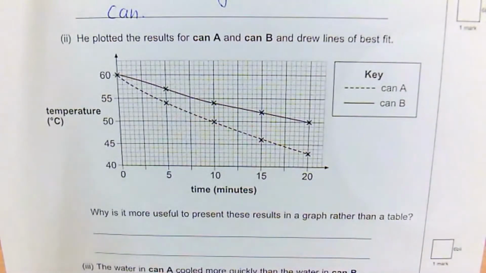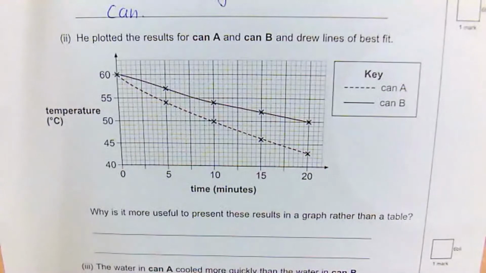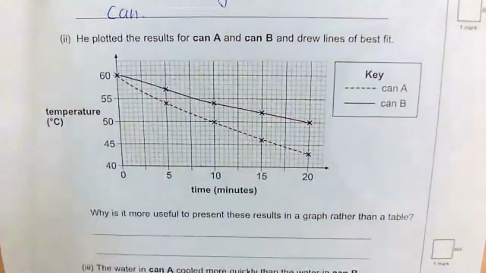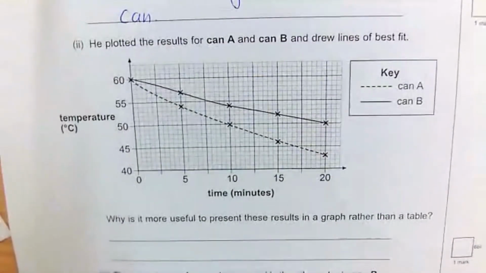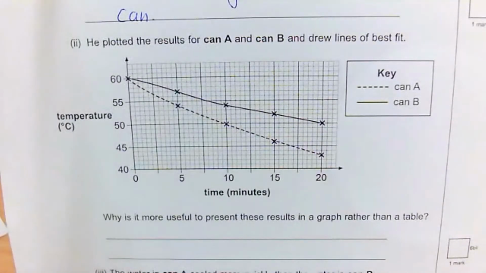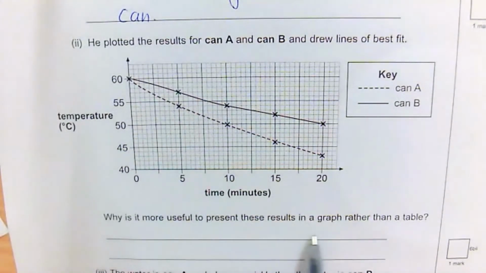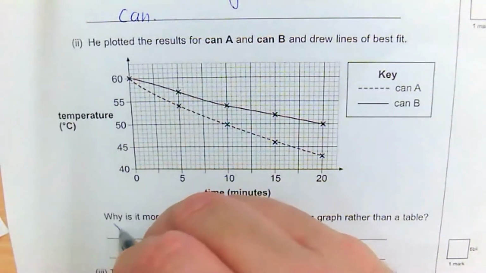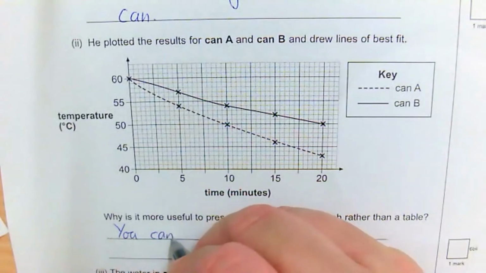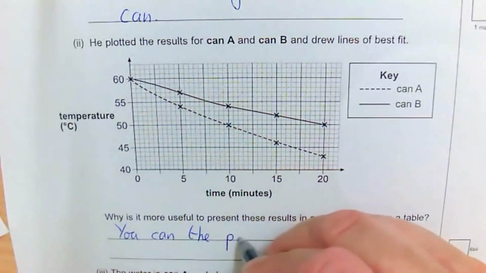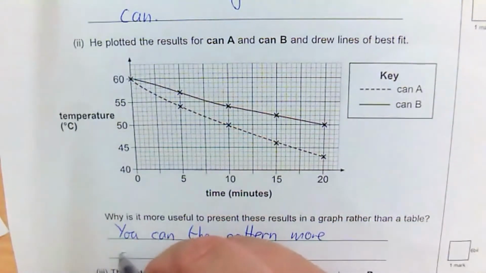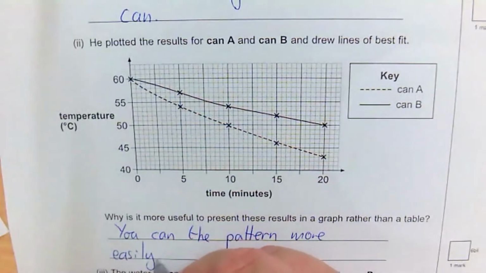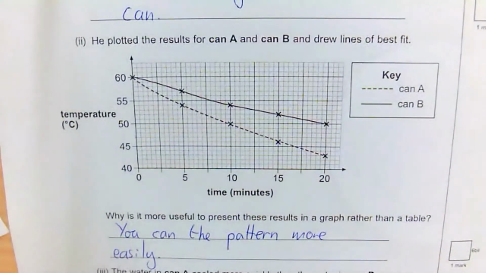And the reason is, well, a graph is a way of showing a pattern. It's a bit like the government briefings we're having at the moment on coronavirus. They have graphs which show the pattern of change of number of infections, number of deaths, number of hospitalizations over time. So why is it more useful to present them in a graph rather than a table? It's the fact that you can see the patterns more easily. Okay, so you can see the pattern a bit more easily.